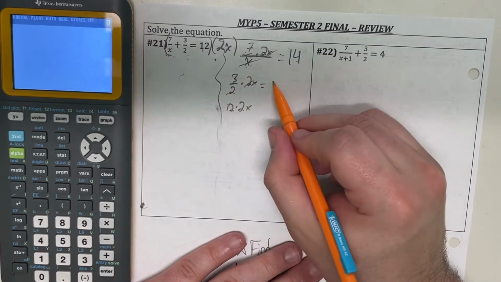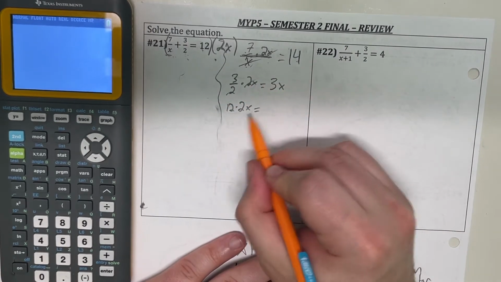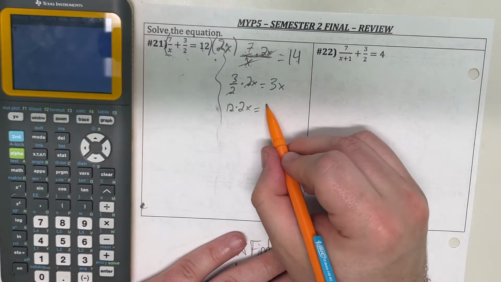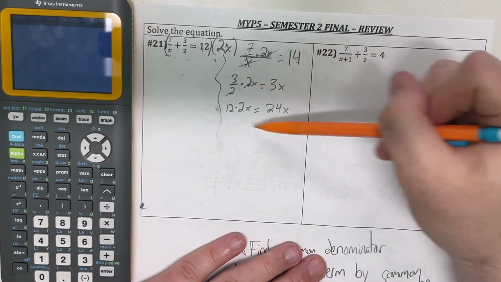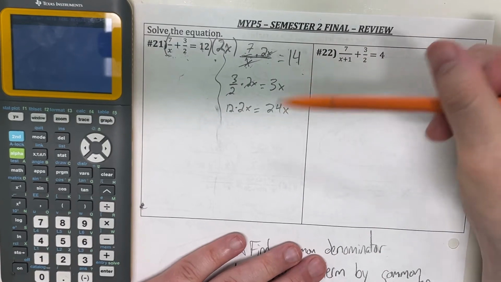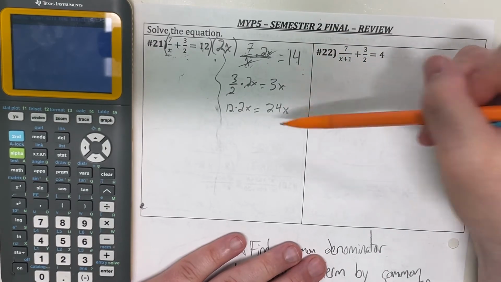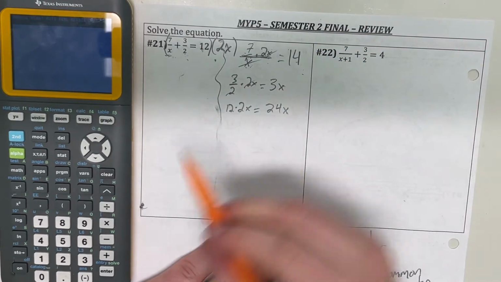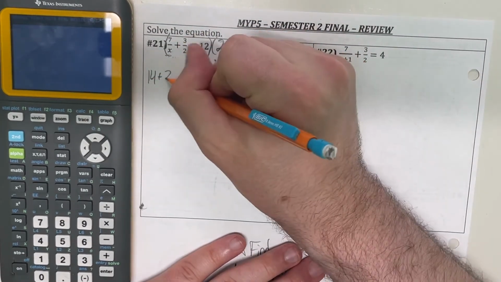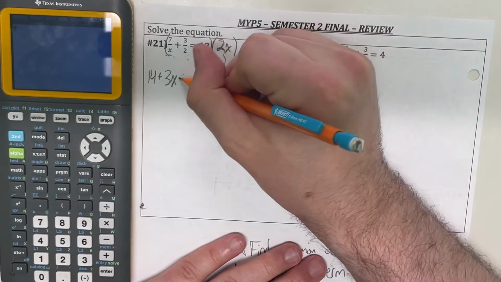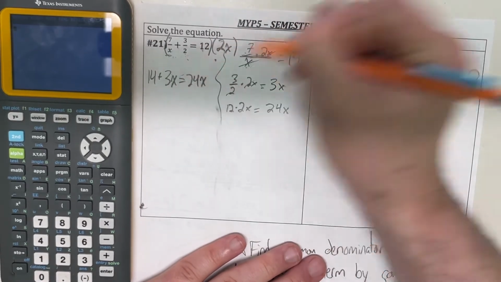The 2's cancel out. There's going to be 3x, and then nothing cancels out since I don't have a denominator, so I have 24x. Again, be careful when you're doing this step, as this seems to be the hard part. Now I have my 3 terms for my new equation. So I have 14 plus 3x equals 24x.